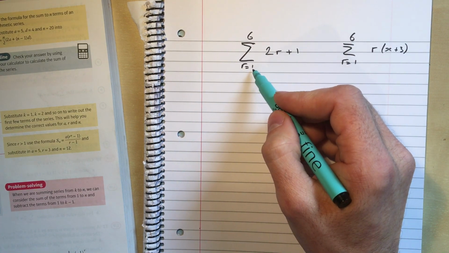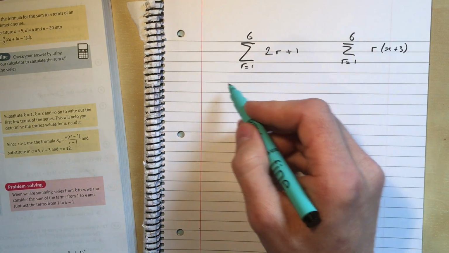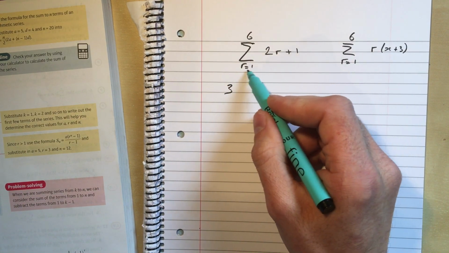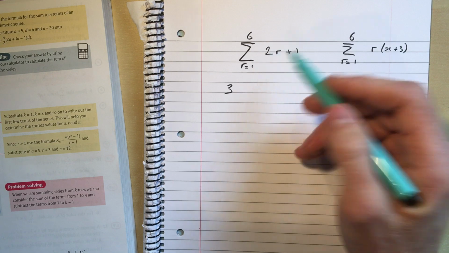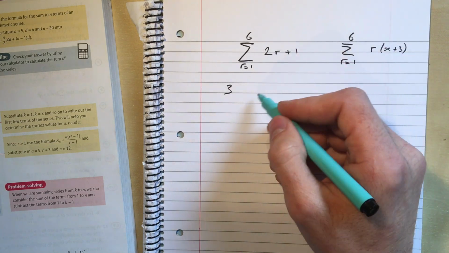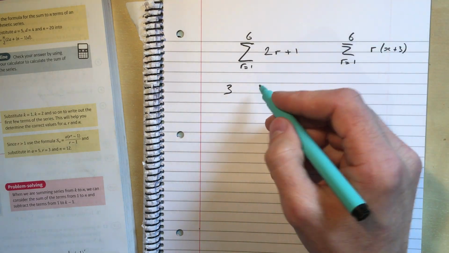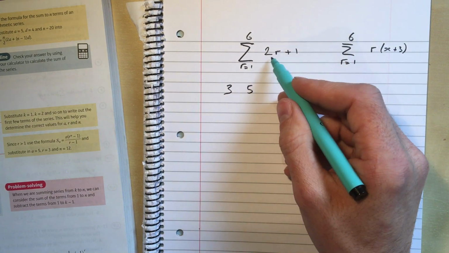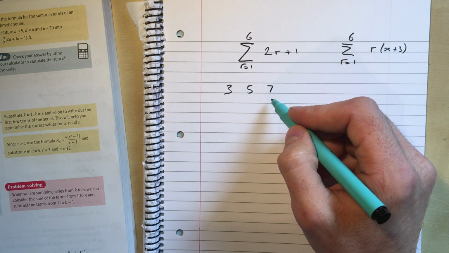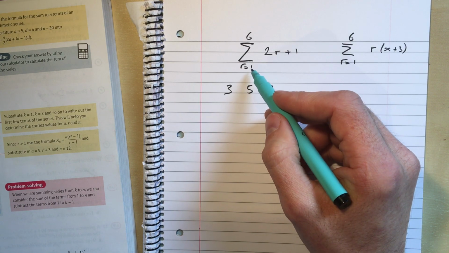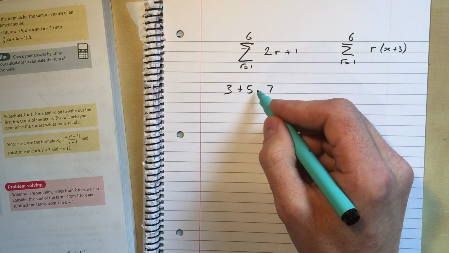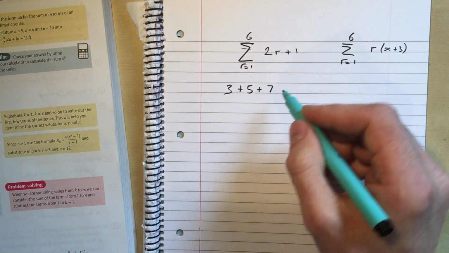We're going to start with r equals 1. I'm going to substitute it into here. So 2 times 1 plus 1 is 3. Then we're going to make r equal to 2. So 2 times 2 plus 1. So it's just like having an nth term formula, only we're using an r instead of an n. Doesn't matter that we're using an r instead of an n, it's still the same thing. When r equals 3, we get 7. And we're not just going to write it down. This sigma tells us it's a sum, so we're going to add these up. So 3 plus 5 plus 7, and we're going to keep going.